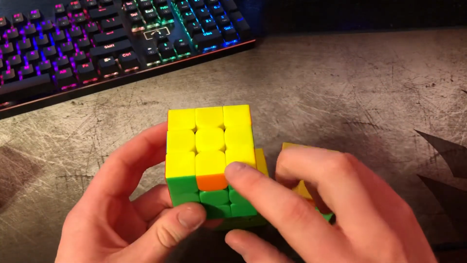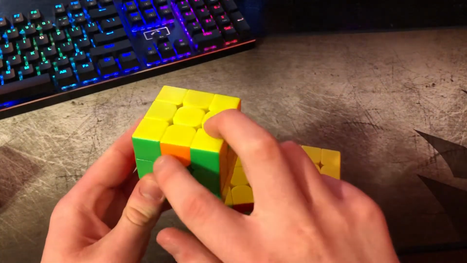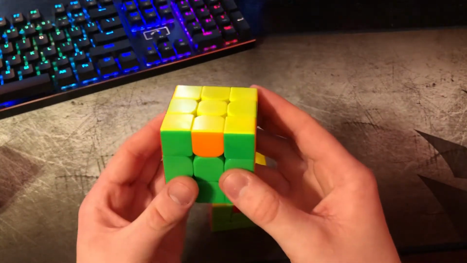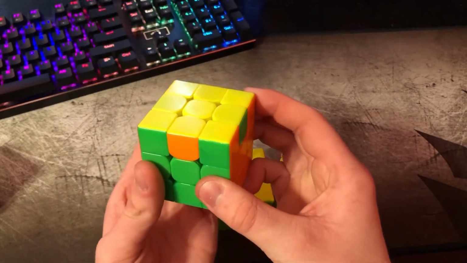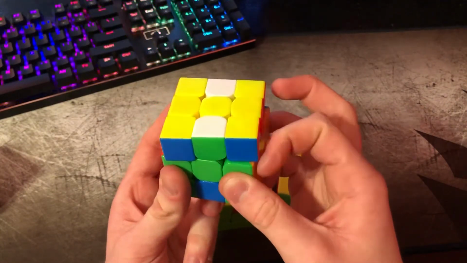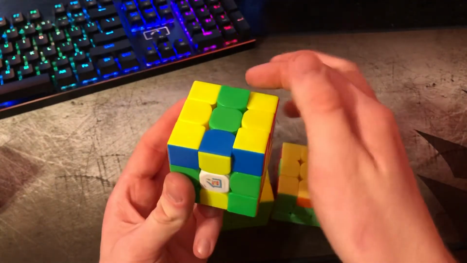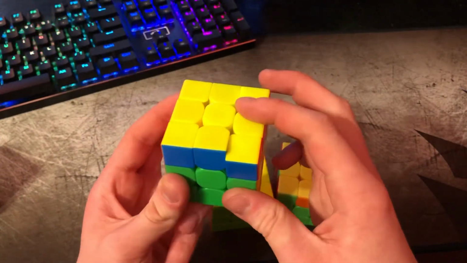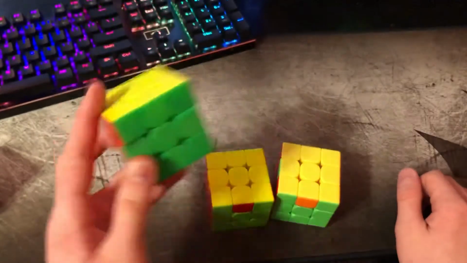Second case is where your edges are like this, where they're swapped perpendicularly. You want to hold it like this and do M2, U, M2, U, M back that way, U2, M2, U2, M the same direction, U2. That solves it.